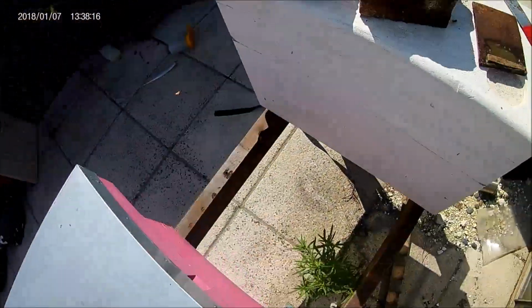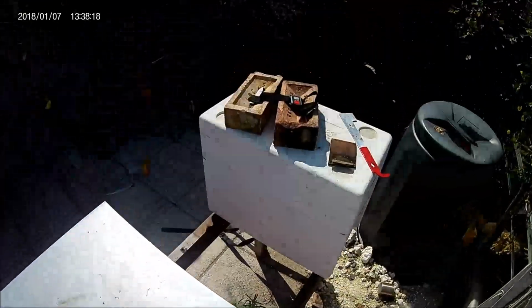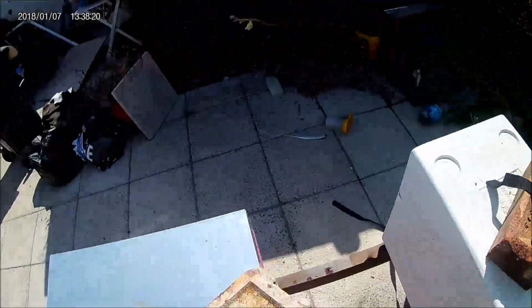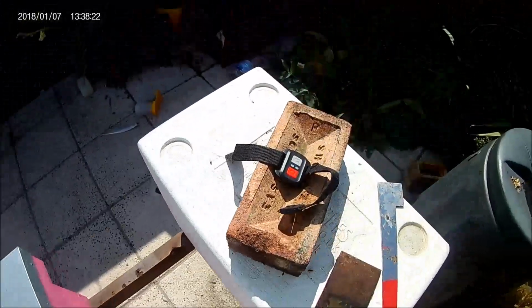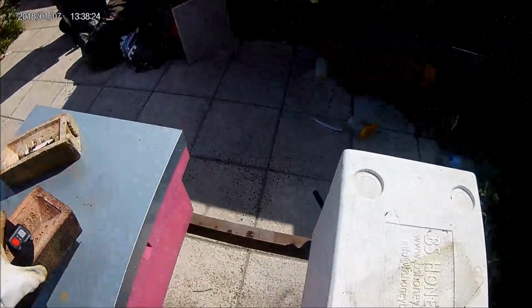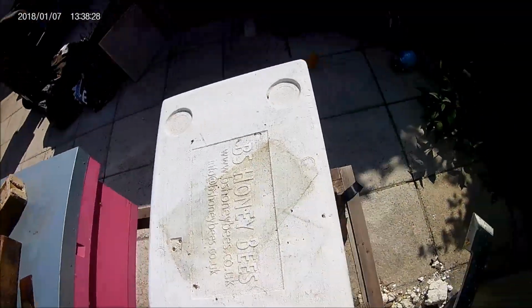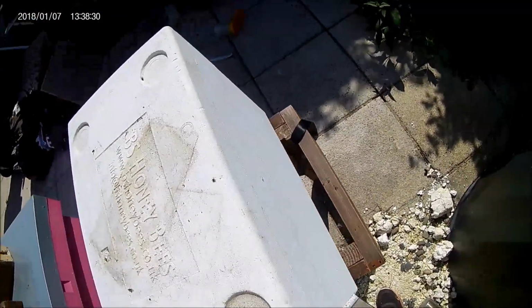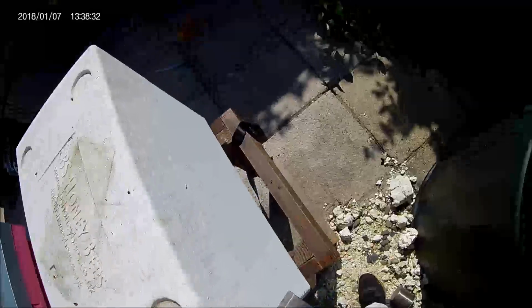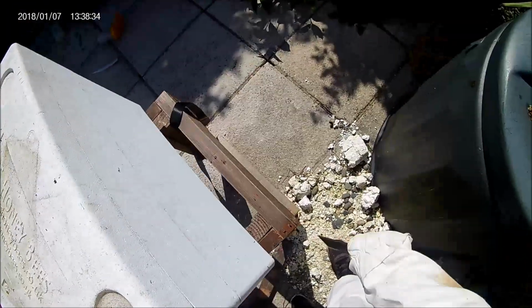And I'm going to have to do something about these wasps as well. Okay, so that's the first one. Get away. Oh, I can't stand wasps.